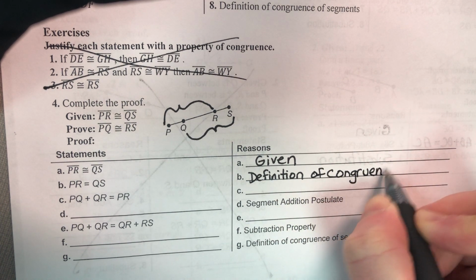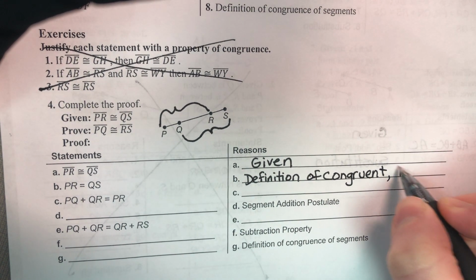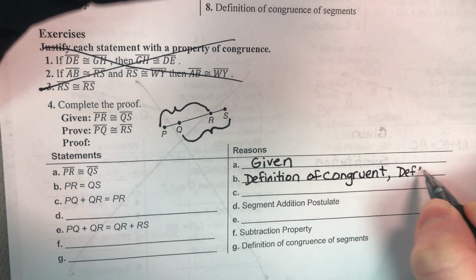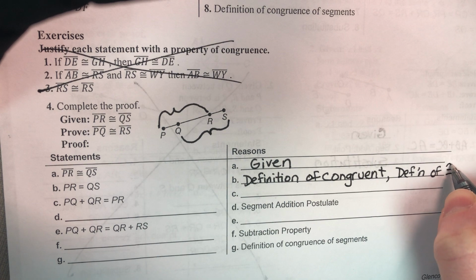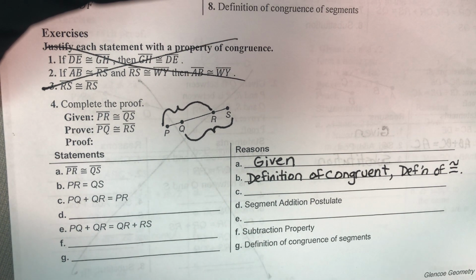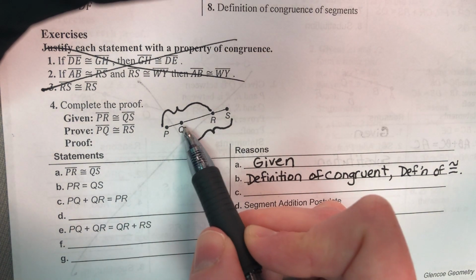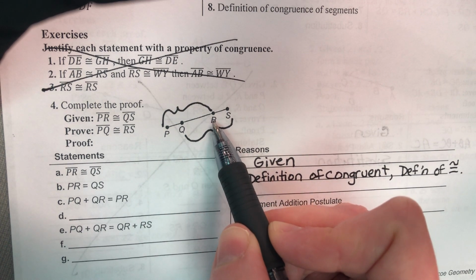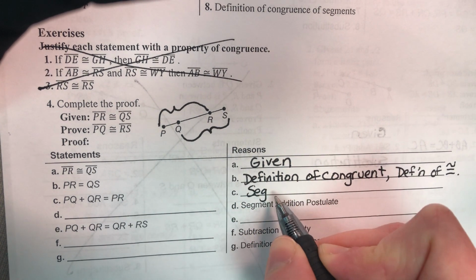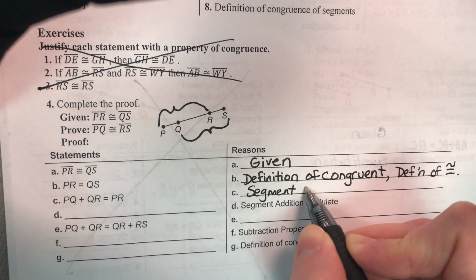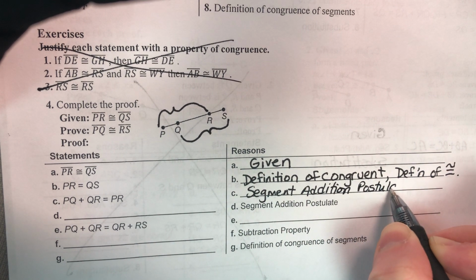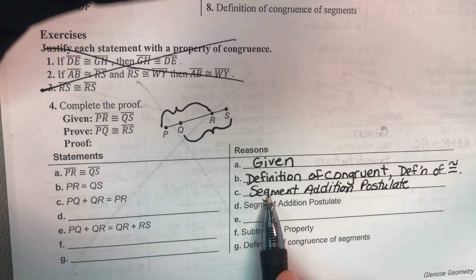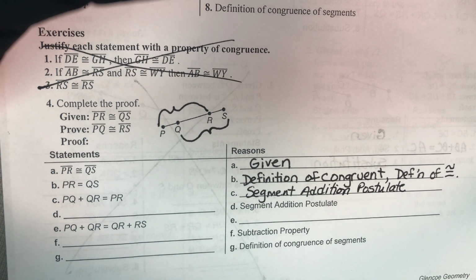This can sometimes be a lot of writing when we're doing a proof. So if you want to abbreviate DEF for definition or DEF apostrophe N for definition of, and then use the congruent symbol instead of the word, that is fine. All right, next it says PQ plus QR is equal to PR. So that is your segment addition postulate that we just learned today. And you can abbreviate that seg add post for short if you would like.